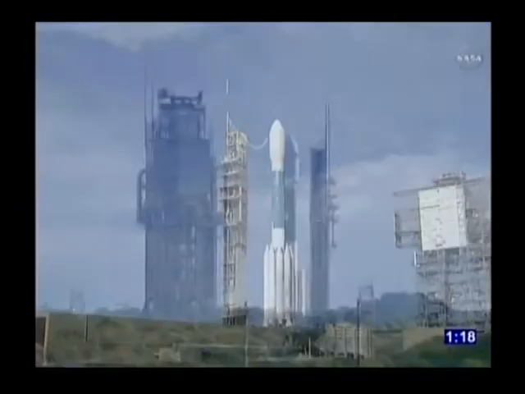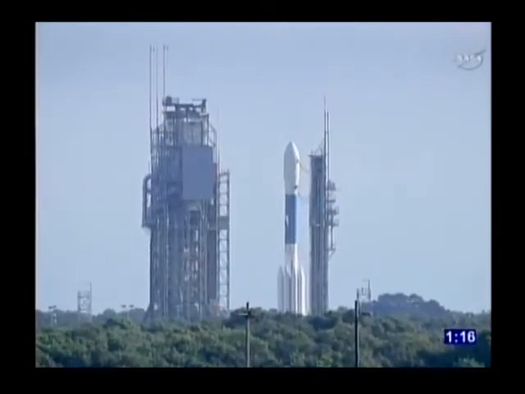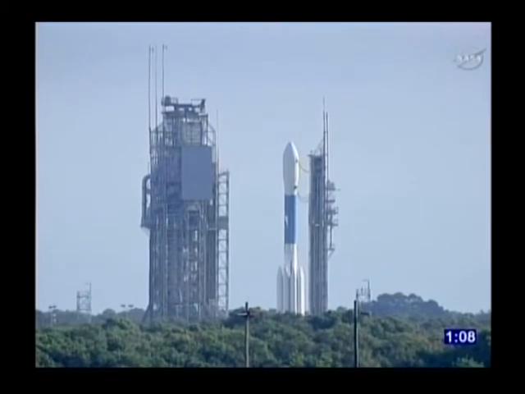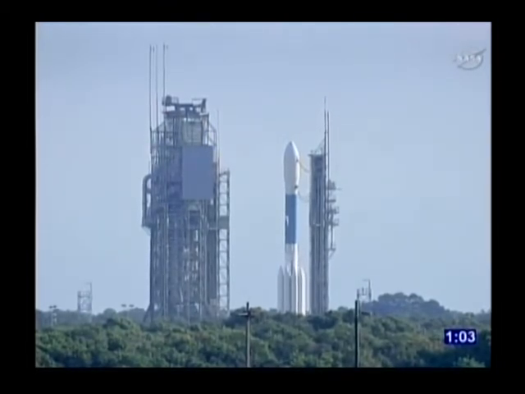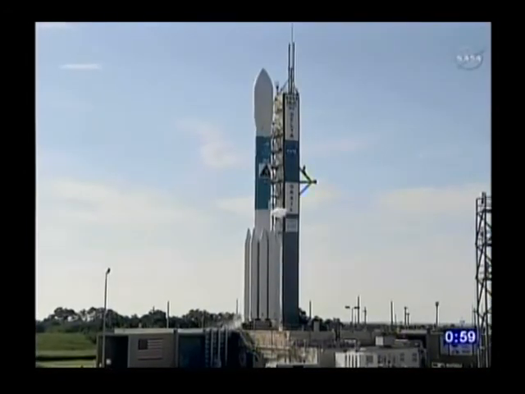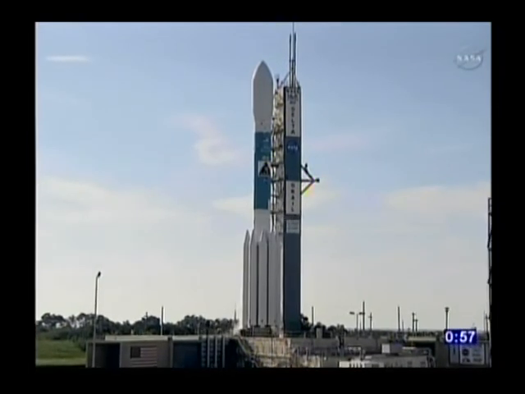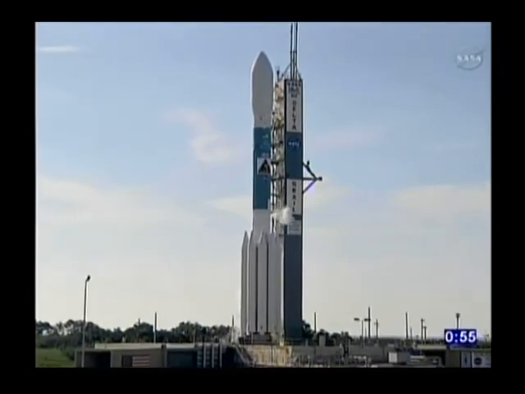Seconds. RCO, report range go for launch. Range go for launch. 70 seconds. SSC, hydraulics internal. Internal. T minus 1 minute and counting. LC, countdown limit conditions, T minus 60 seconds on. On.